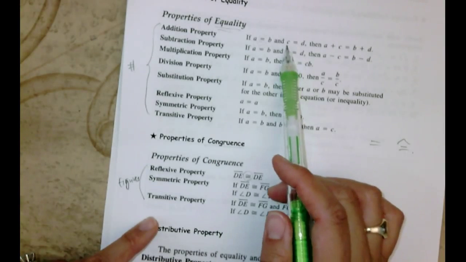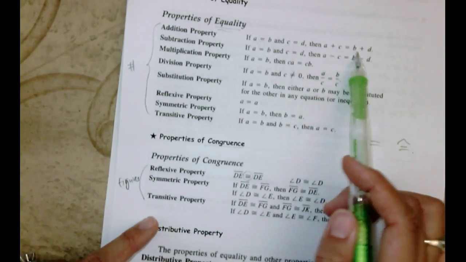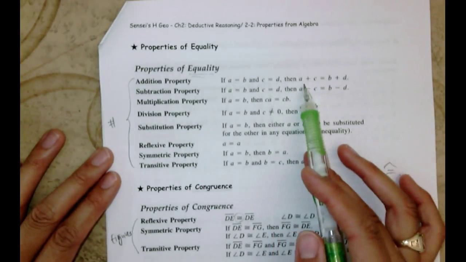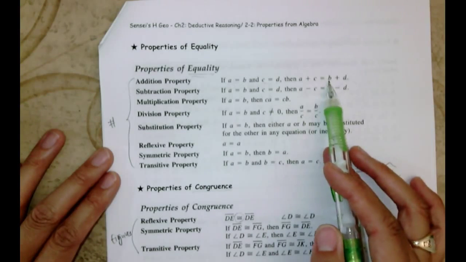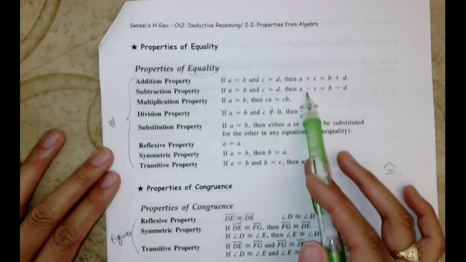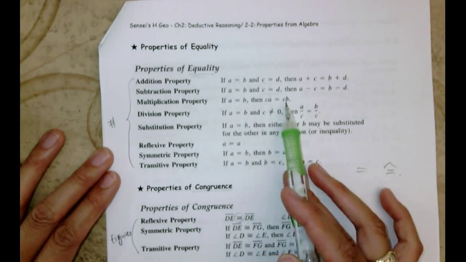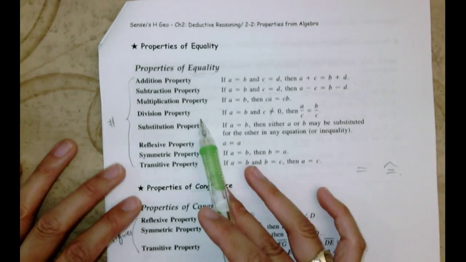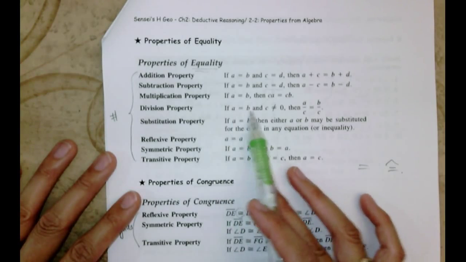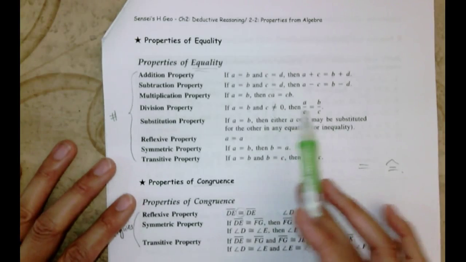Addition property: C and D are equal here, right? C and D are equal, so you can add the same number to both sides of an equation. So the addition property is just that you can add the same number to both sides of an equation. A equals B, and you're adding C and D on both sides. The subtraction property: you can subtract the same number from both sides. Multiplication: you can multiply both sides of the equation by the same number, C. Division property: you can divide both sides of the equation by the same number as long as the number is not 0, right? You can't divide by 0.